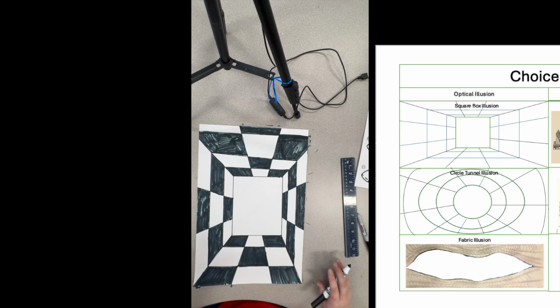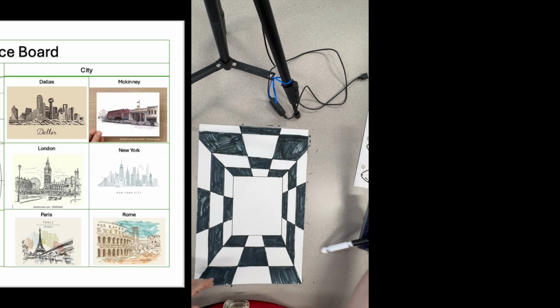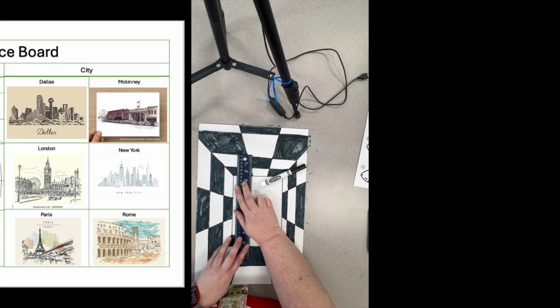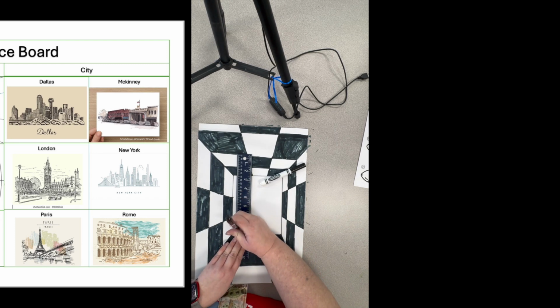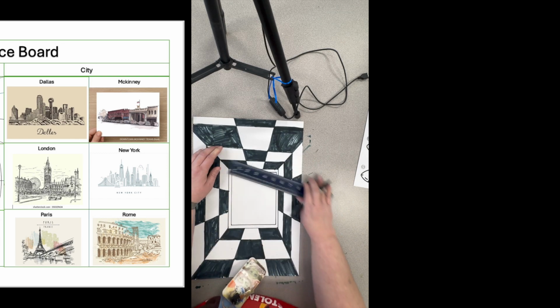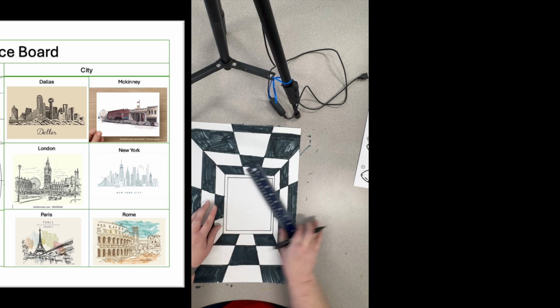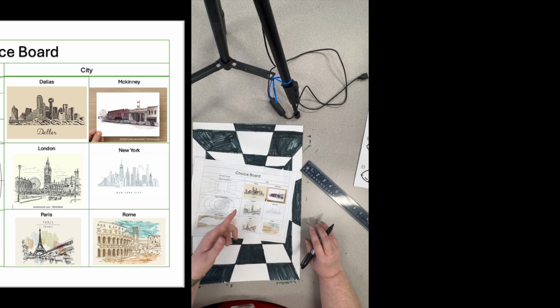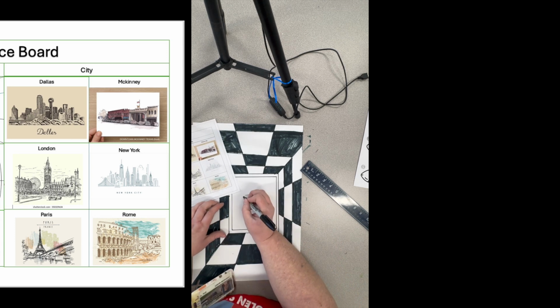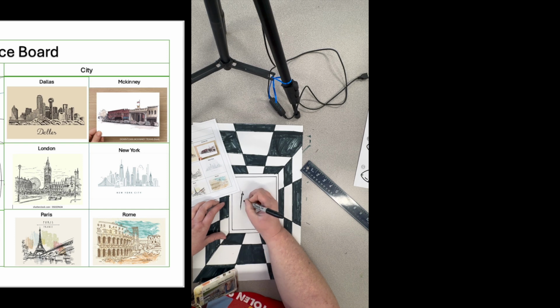Once I've done that, I can think about my window. I can choose to make a frame for my window. So if I'm making a frame for my window, I'll take my ruler. I can choose whether I'm gonna have one of those T-shaped frames on it, or I can keep it like this. So now I have my frame. I just sit there and I think about what city do I want to do. I want to have it where it's looking like it is looking out onto Paris. And I start to create the Eiffel Tower.